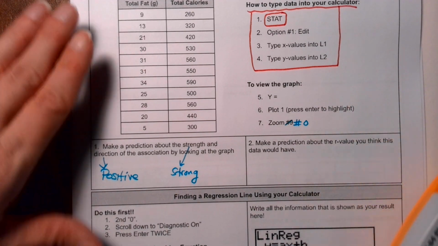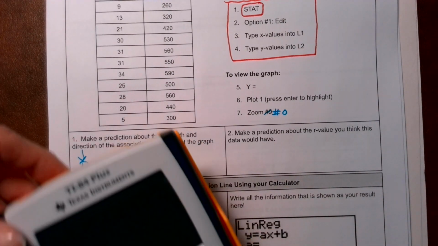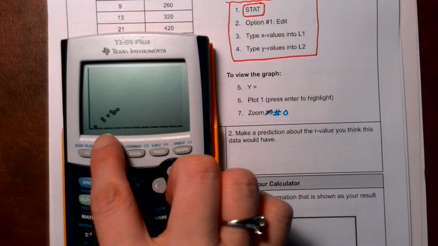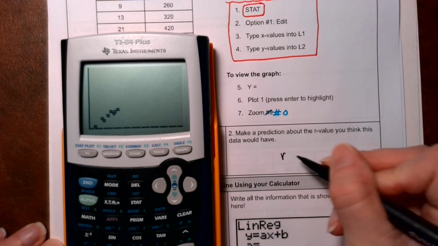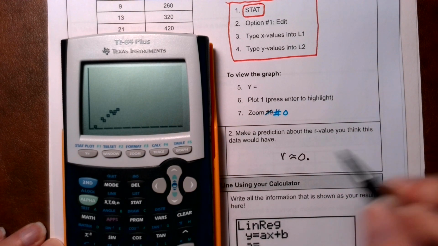Okay, let's make a prediction about the R value. What kind of R value do you think this graph has? It's definitely positive. It's definitely positive. 0.